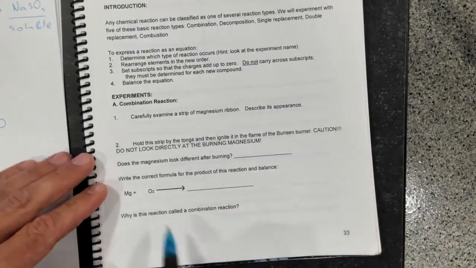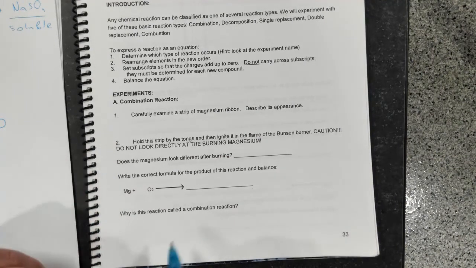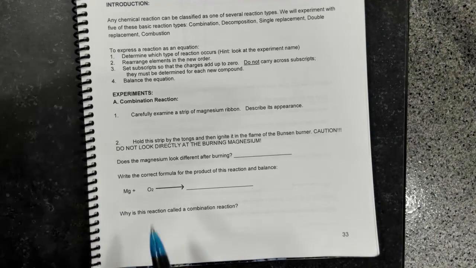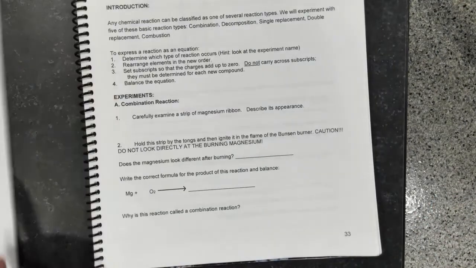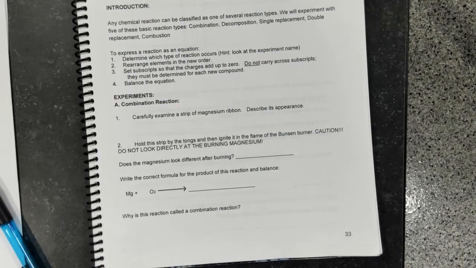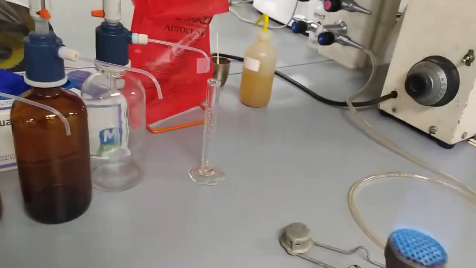Now, why is this reaction called a combination reaction? Because you have two chemicals, magnesium and oxygen, combined to form one. So what we're going to be doing now is burning magnesium.